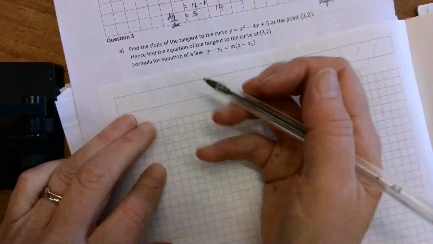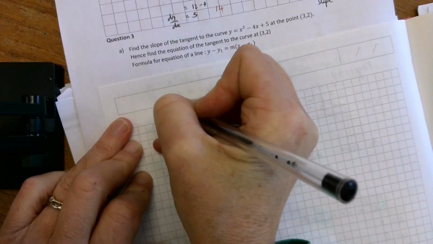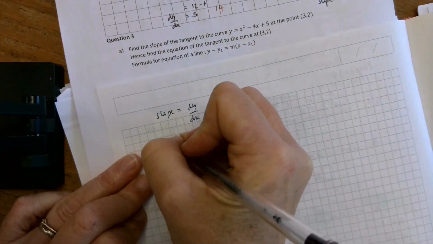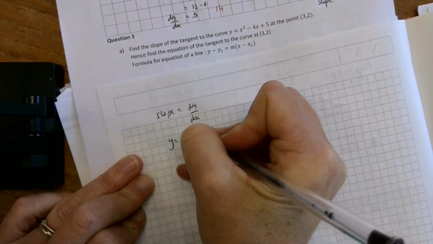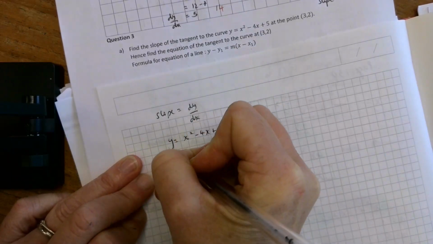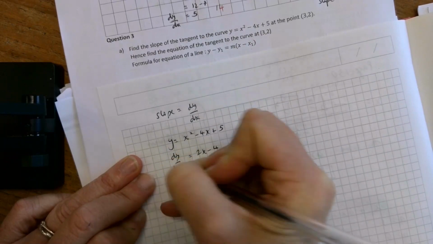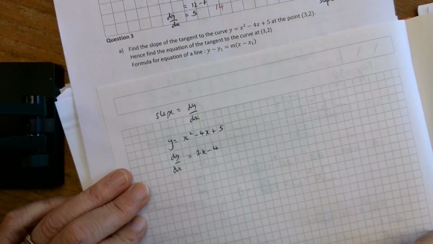Okay, so the slope equals dy/dx. I'm writing that down first of all. And when y equals x squared minus 4x plus 5, then dy/dx is equal to 2x minus 4. So I've got some marks already by differentiating.